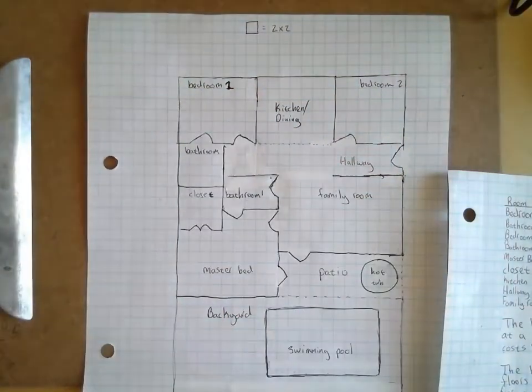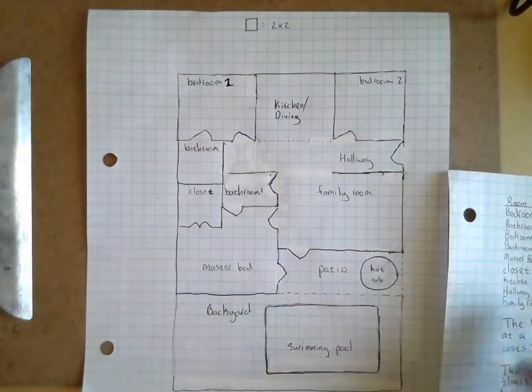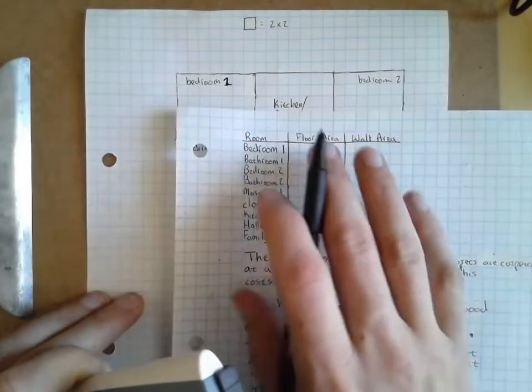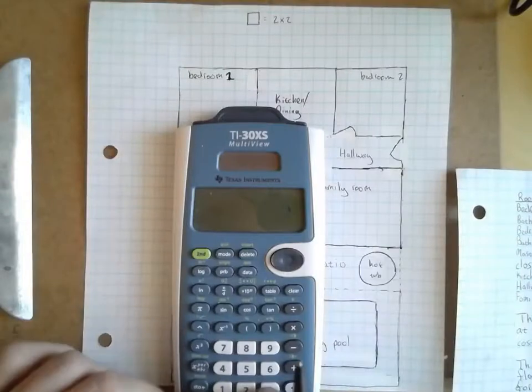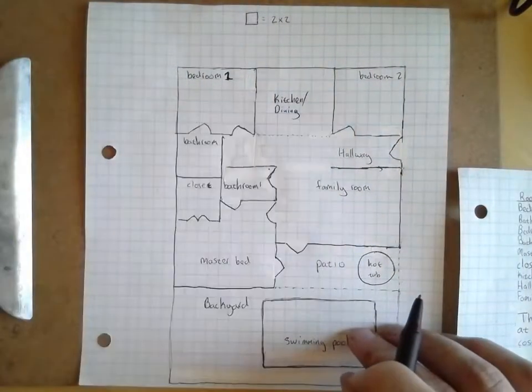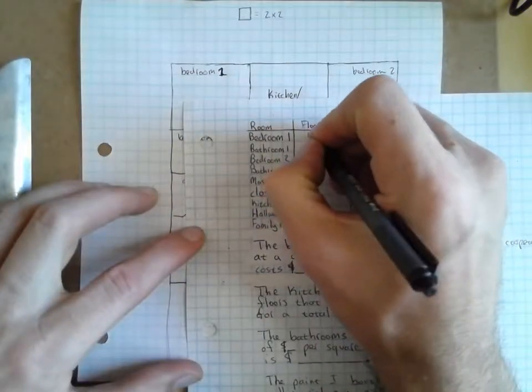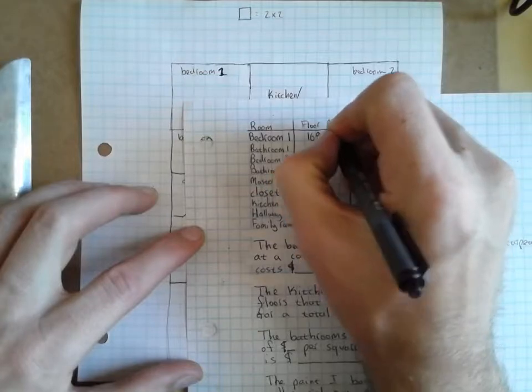So the area of that room, and don't write the dimensions in there. That's what this chart that you're doing on the second page is for. 12 by 14. So the square footage of that room is 168 square feet.